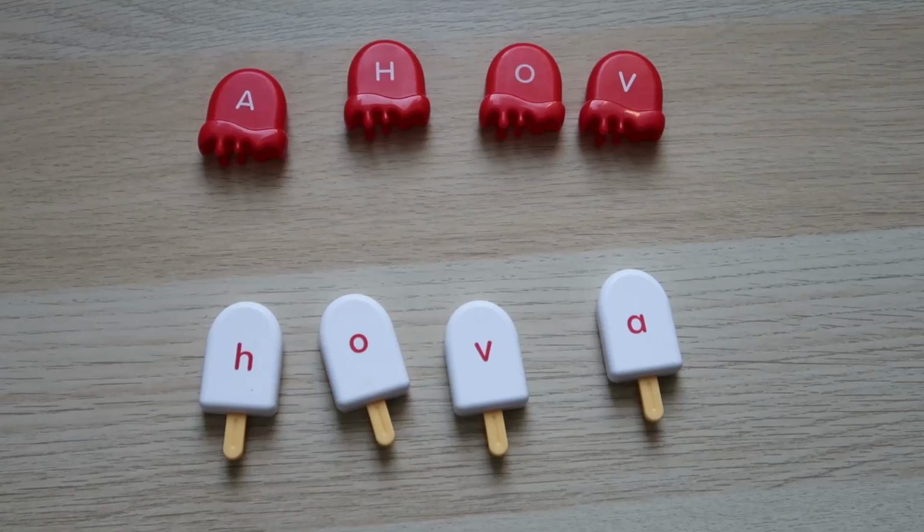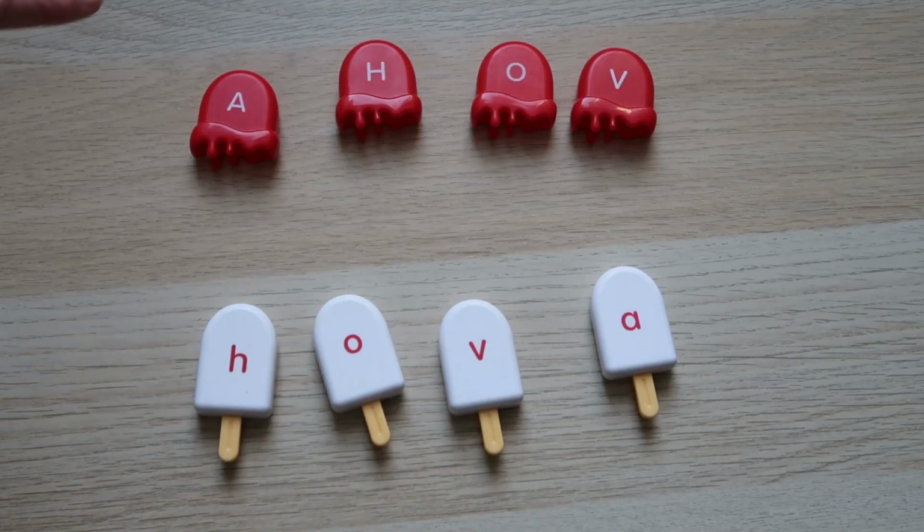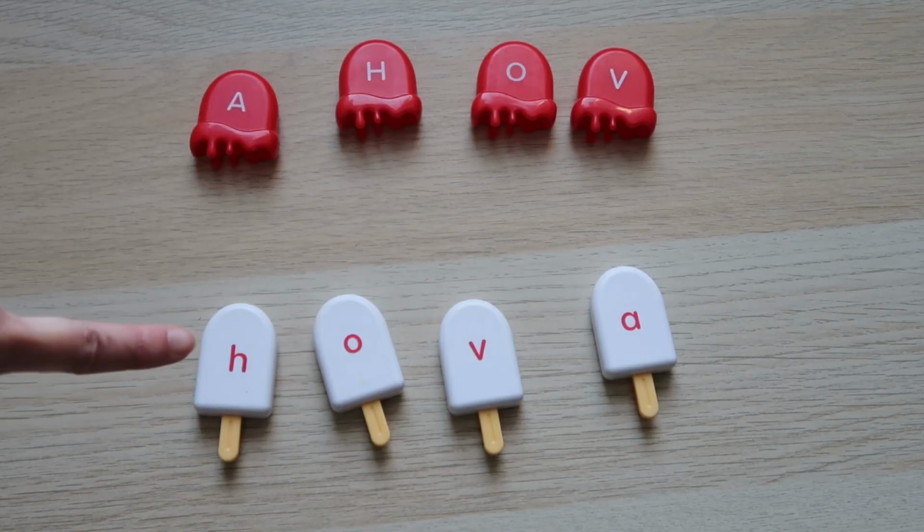Hello friends! Today we are going to match the uppercase letters to their correct lowercase letters.